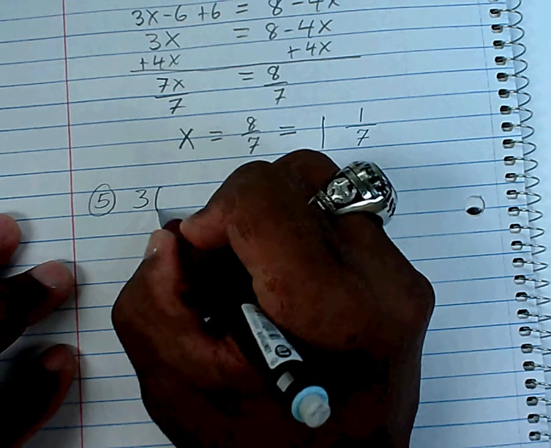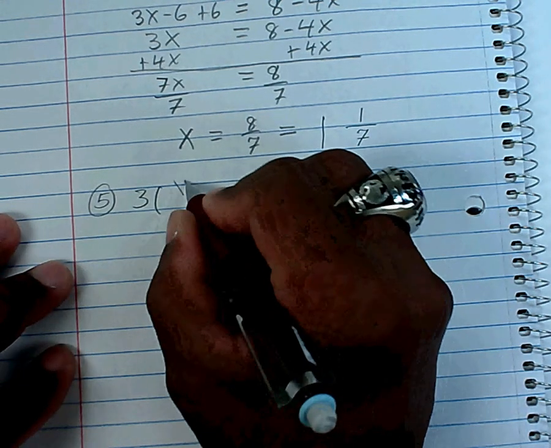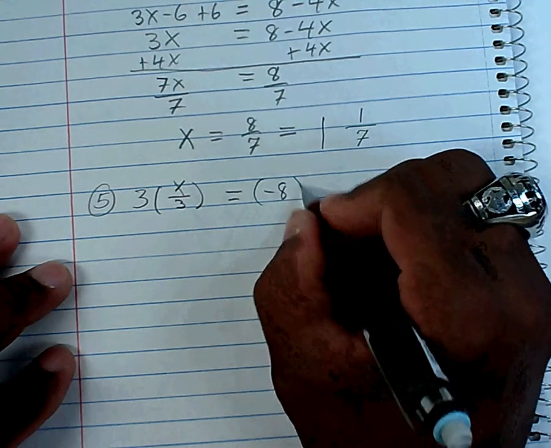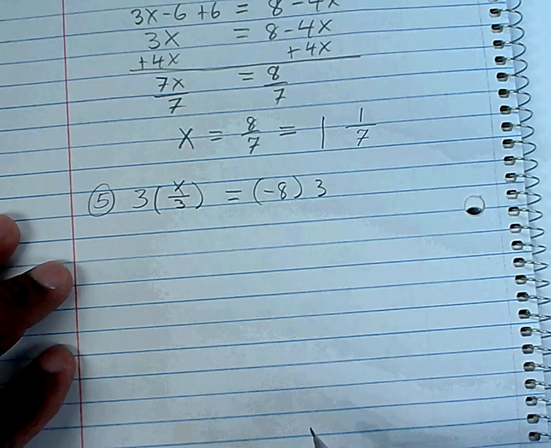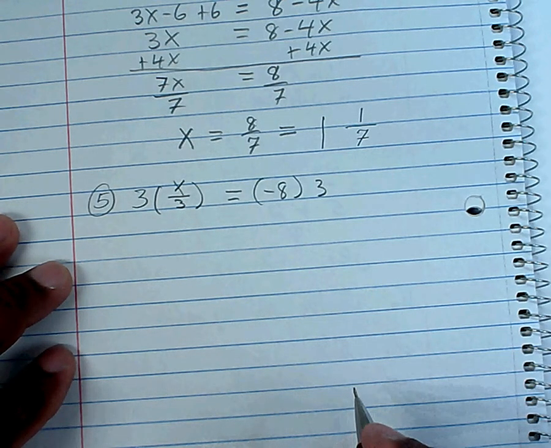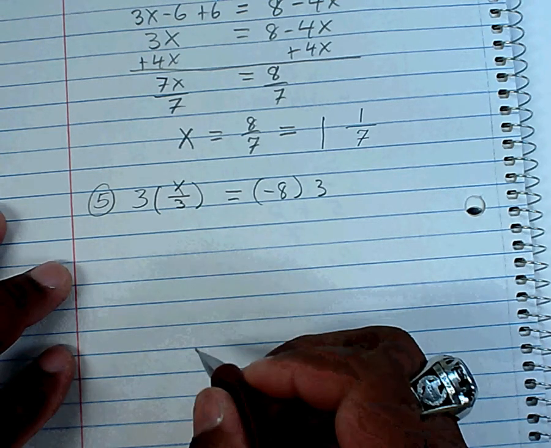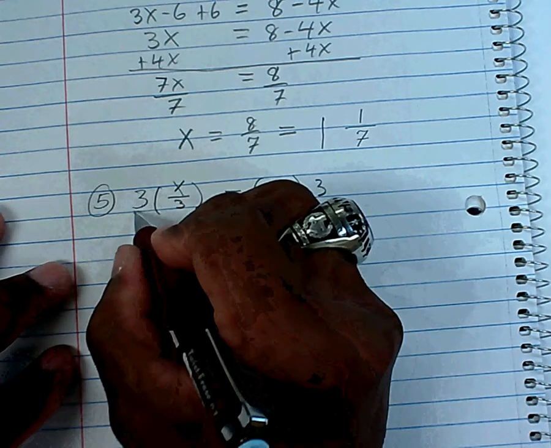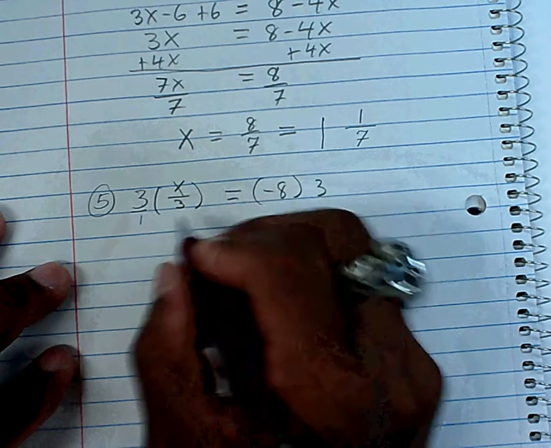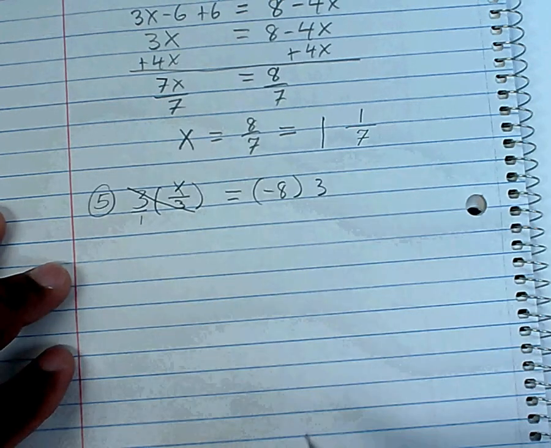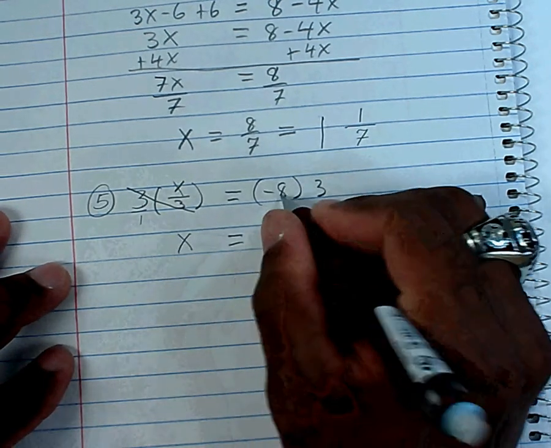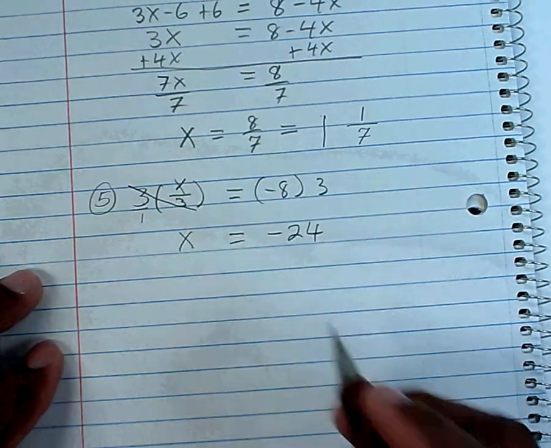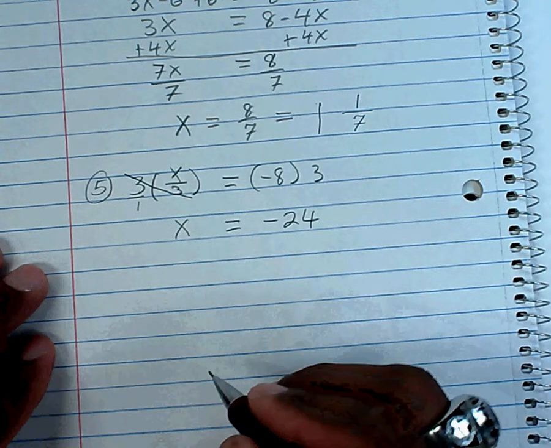We have 3 times the fraction x over 3 equals negative 8 times 3. And so what's going to happen here is this first 3 here, you can think of that as a fraction. It's 3 over 1. We can either multiply straight across, or I'm just going to cross cancel right away. So I have x equals negative 8 times 3, which is negative 24. And with that answer, you can go back and check and make sure that actually works out.